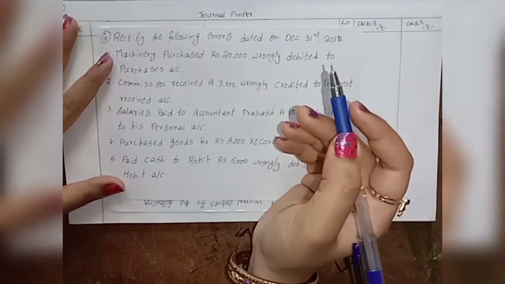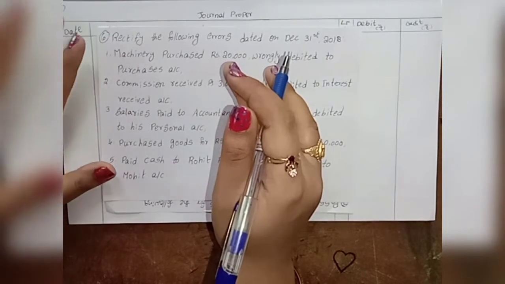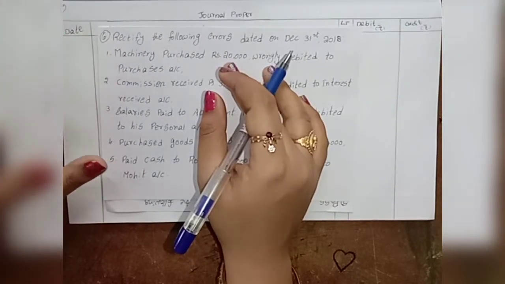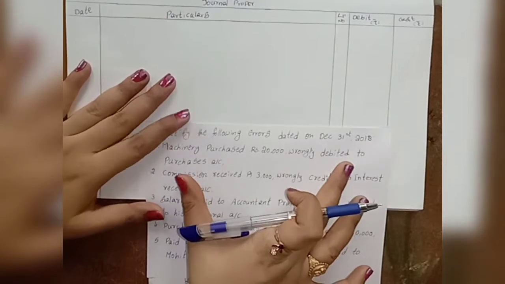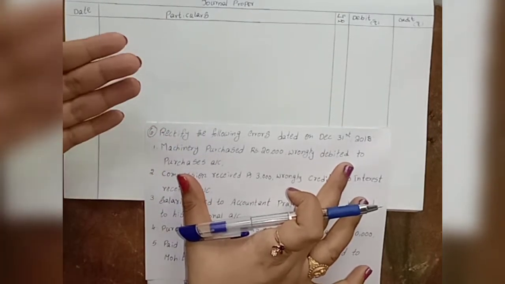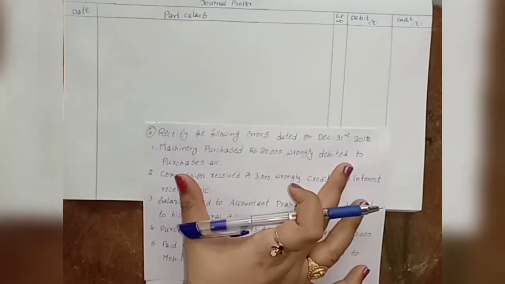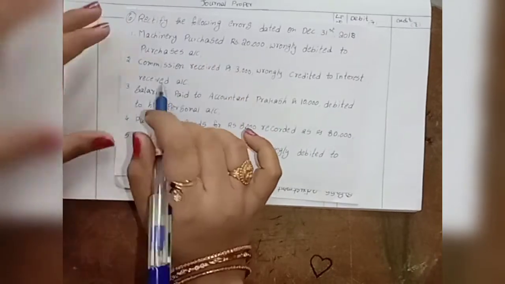Errors will happen sometimes in any type of business. It's very common. At that time we have to rectify those errors. So these are some errors, and this is how to do it and what we have to do if errors occur in a business. Right? This is our first error.